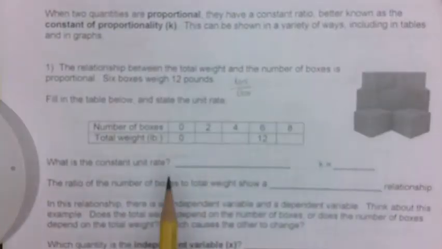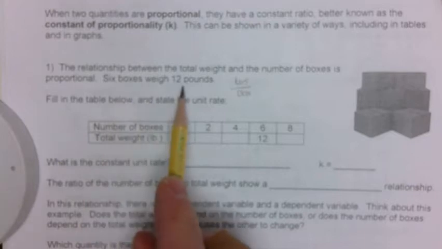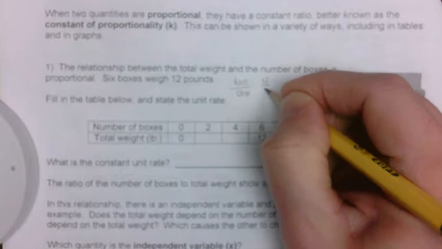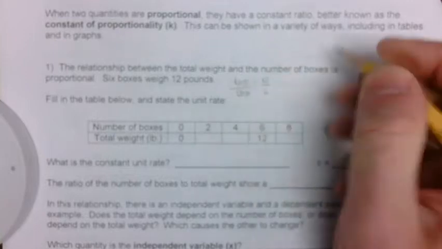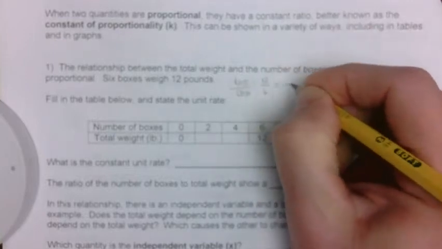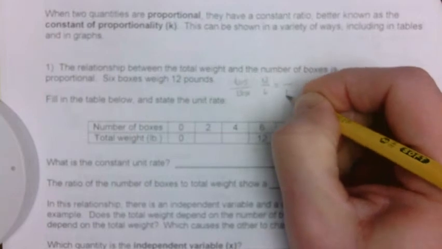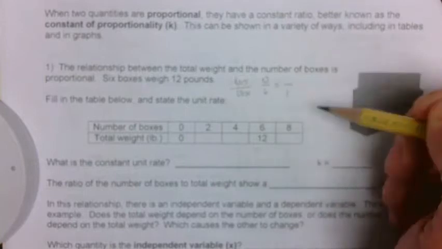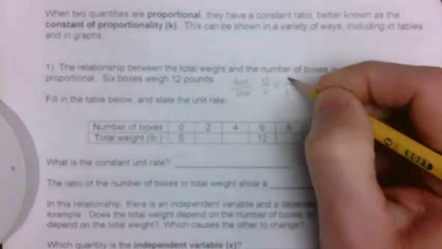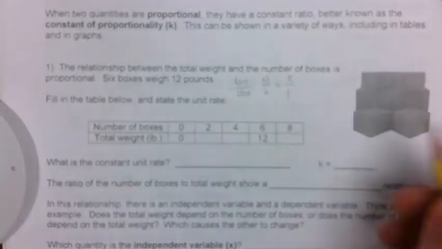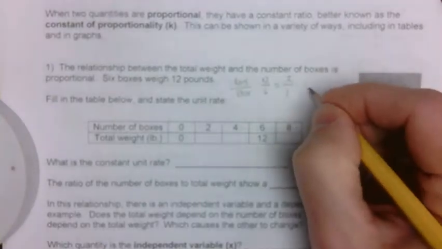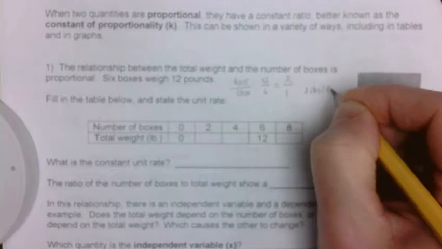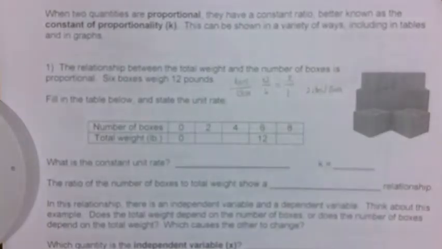They say that 6 boxes weigh 12 pounds. So my ratio is going to be 12 to 6. It's 12 pounds for 6 boxes. We want to know the unit rate. How many pounds is it for just one box? So we would divide each number by 6 in order to scale back to the unit rate. 12 divided by 6 is equal to 2. So I now know that the unit rate is 2 pounds per box.